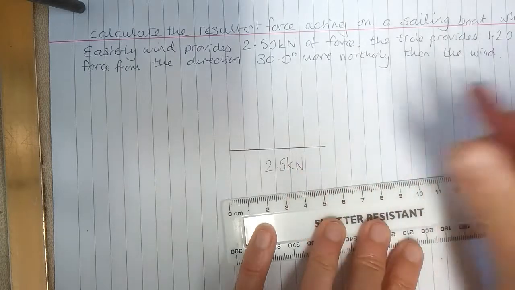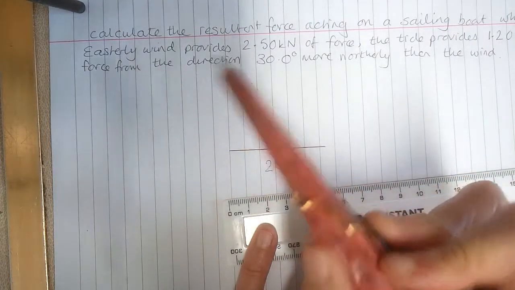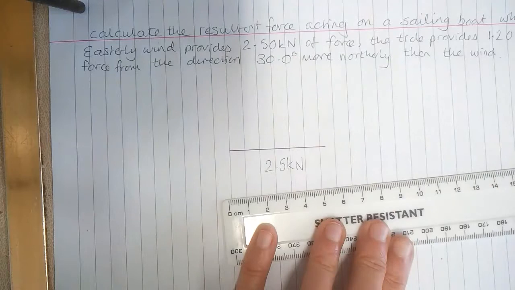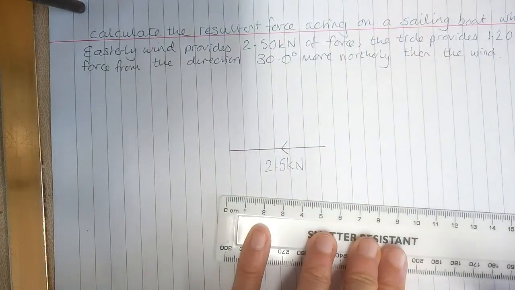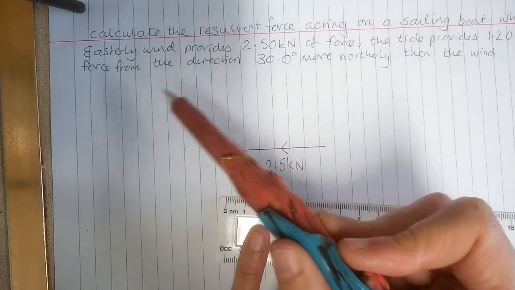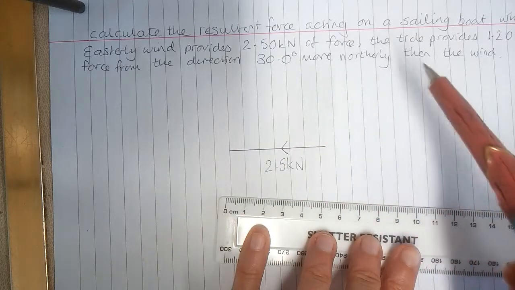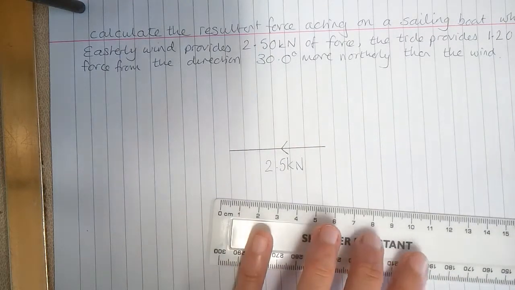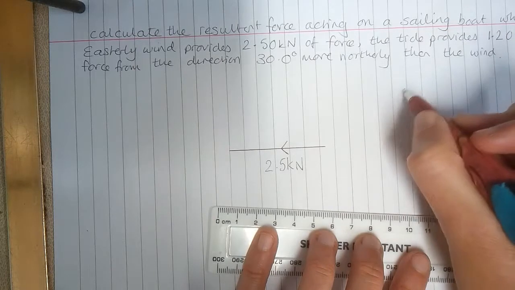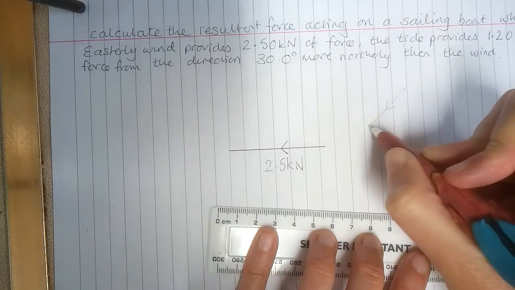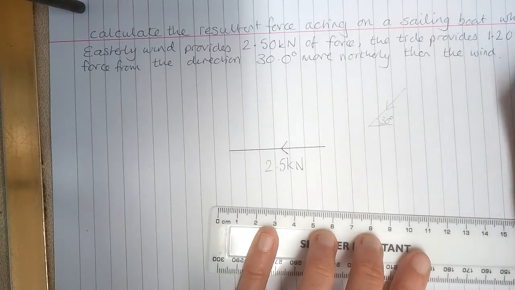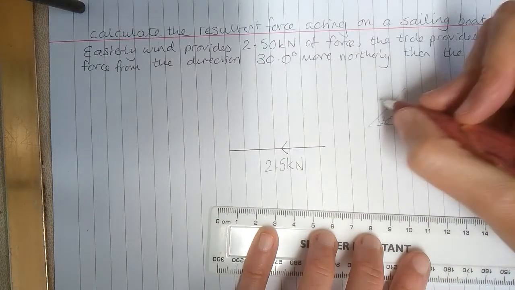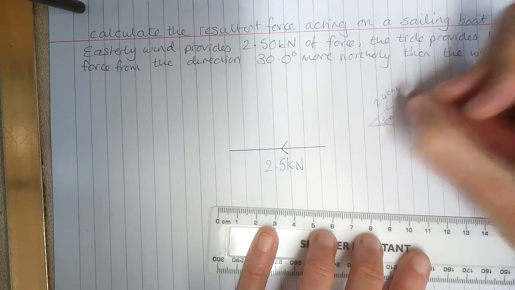Now that is an easterly wind. An easterly wind actually blows from the east, so that's going to be in this direction here. Now the other force was the 1.2 kilonewtons of force from a direction 30 degrees more northerly than the wind. So what that vector is going to look like is it's going to be 30 degrees more northerly, sort of in a direction like that, where that's 30 degrees. And because it's 1.2 kilonewtons, we're going to need to make that 2.4 centimetres long.